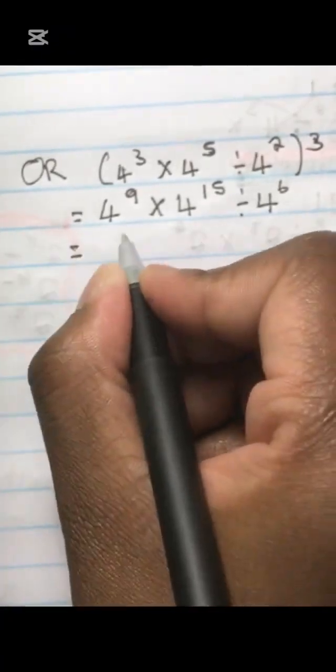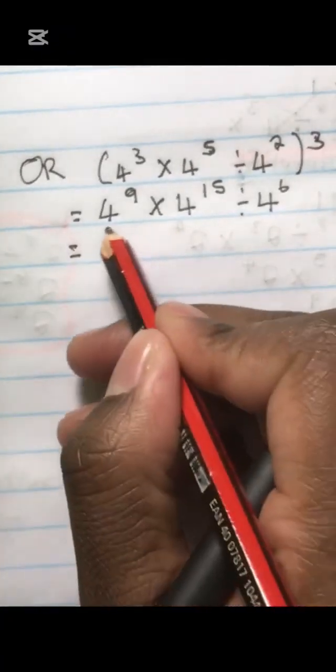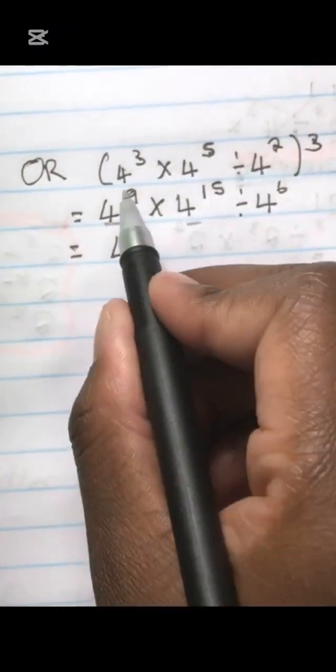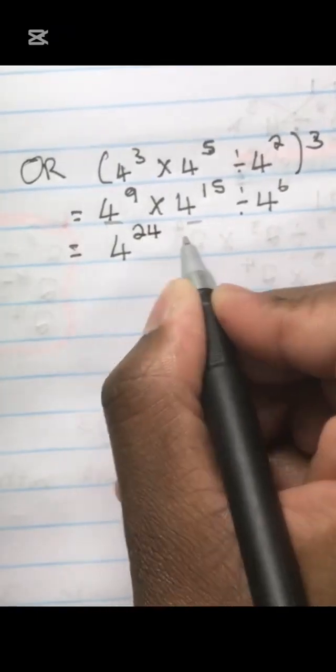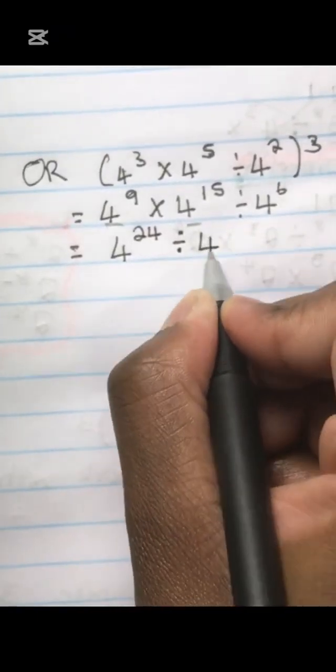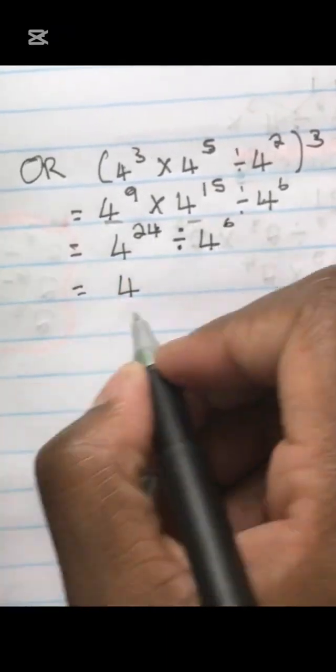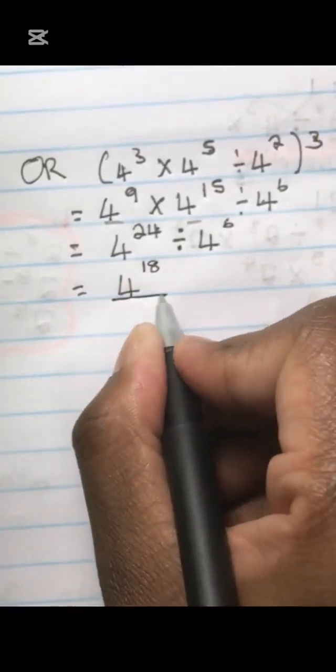Or you can just destroy the bracket at first by multiplying all the inside exponents with the outside exponents individually, guys. Remember, these are separate terms, you multiply individually. And then you can start doing your rule number 1, adding the powers. And then you bring down your last term, which is 4 to the power 6, and then to your last step, that is when you say 4, and then you subtract the powers, which is your rule number 2, and you still get the same answer.